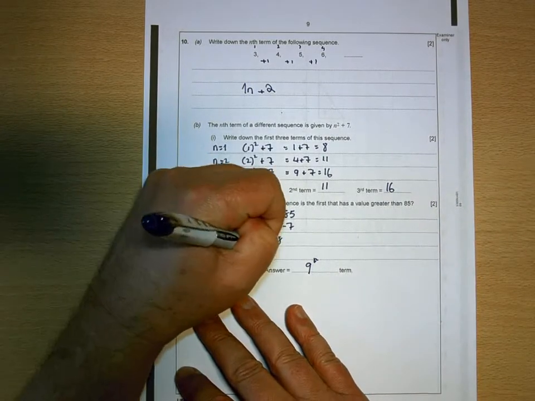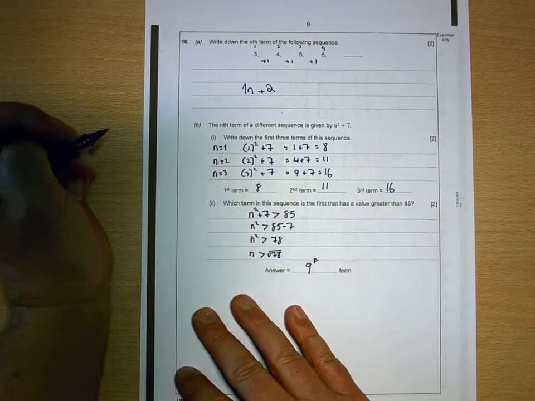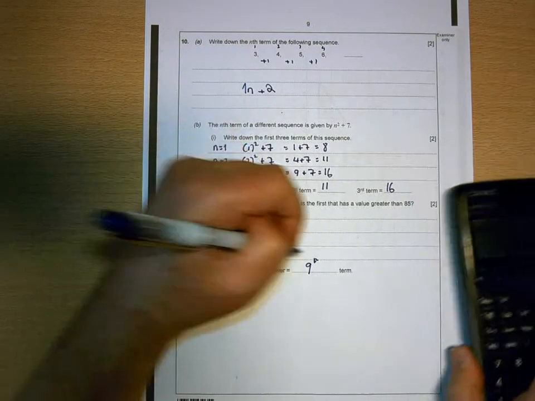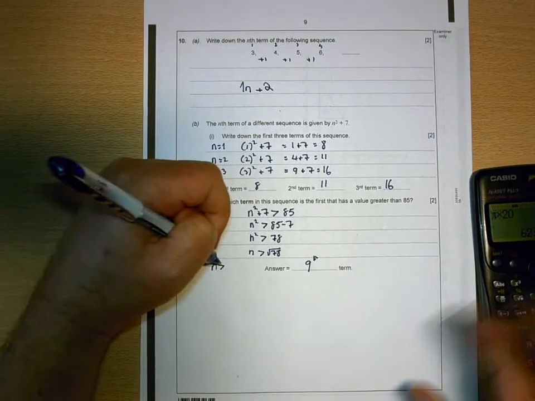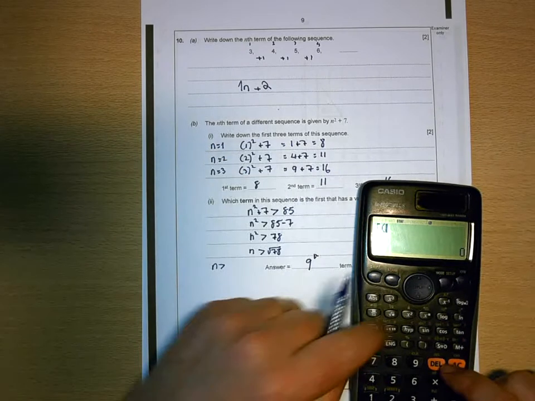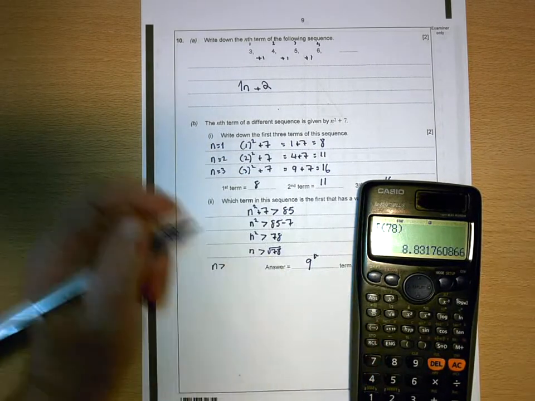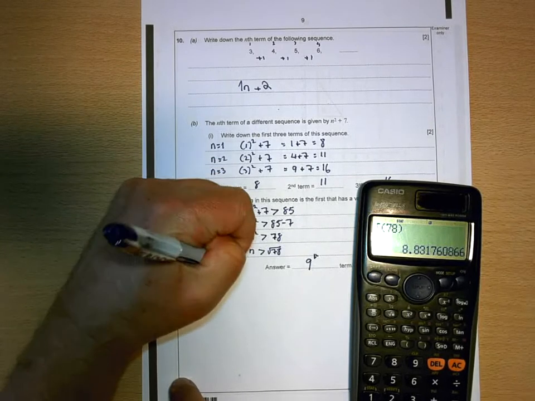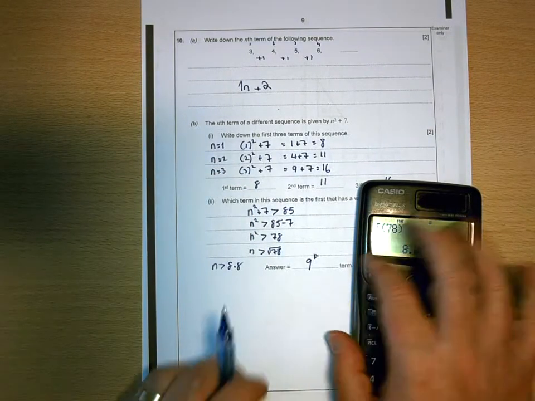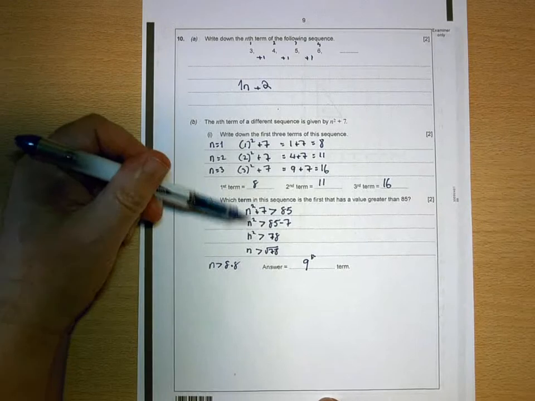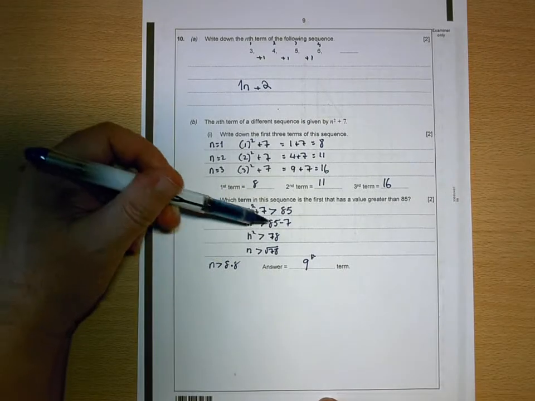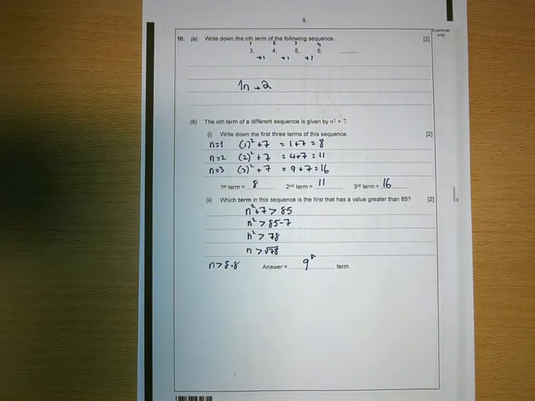So n is bigger than the square root of 78, opposite of squaring, which is 8.8. So the answer is 9. So whether you go through it like an equation or whether you do it by trial and error doesn't really matter, as long as you end up with the correct answer of 9.